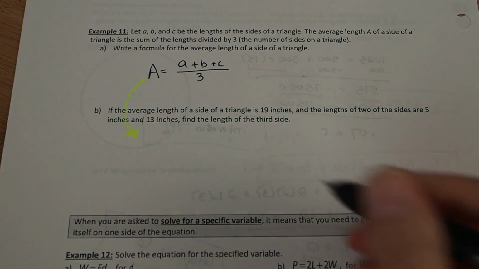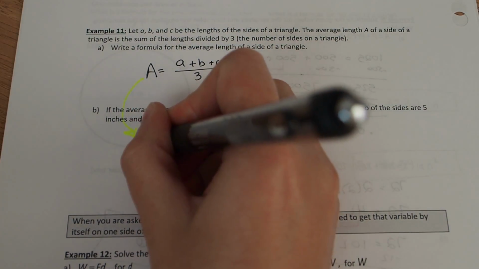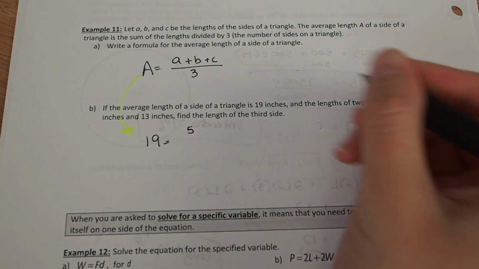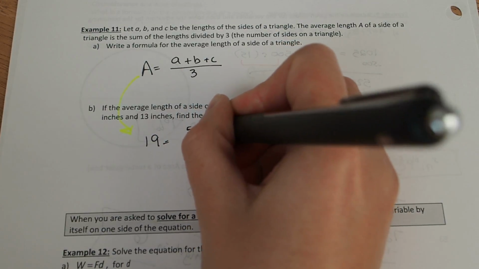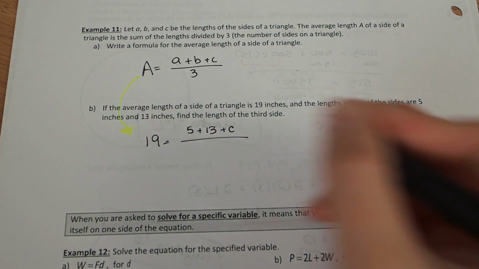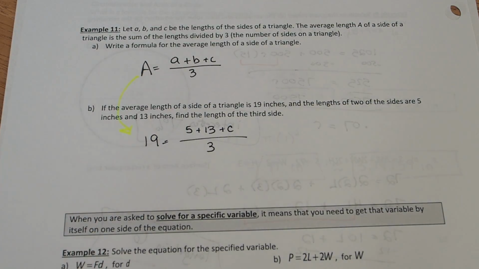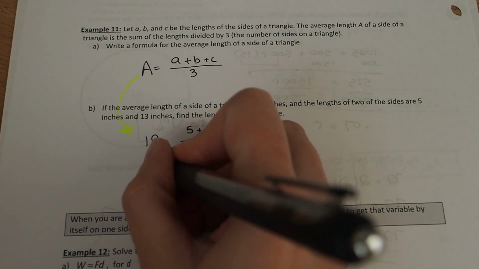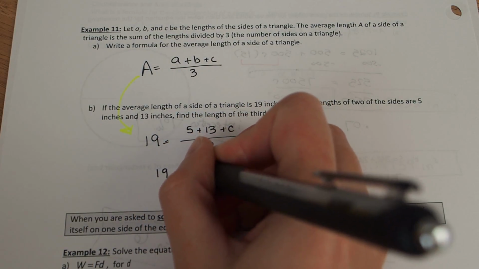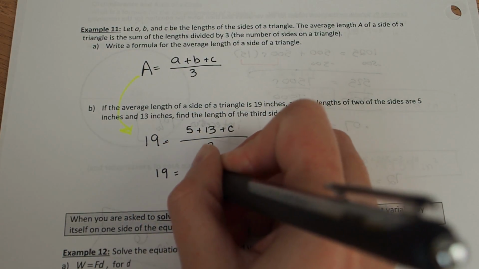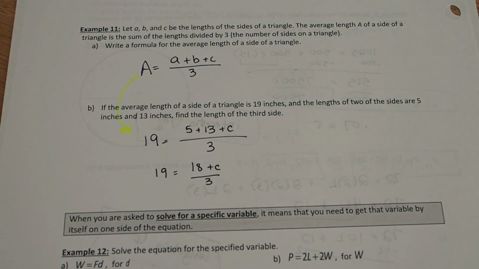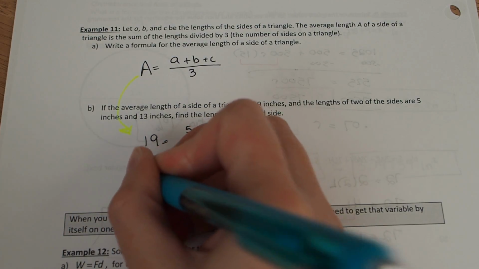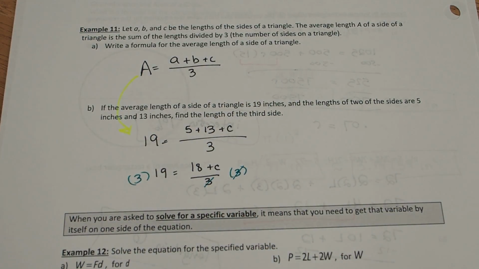So if the average side length is 19, that's capital A, and the length of 2 of the sides are 5 and 13, so say the first is 5 plus the second is 13, and the third I don't know, so I don't know C. I need to find the third side. So the first thing to do is combine like terms in the numerator. So 19 equals 5 plus 13 is 18, plus C over 3. And then I know that if I have a fraction, I want to multiply both sides by the denominator to get rid of it. That's going to allow that to cancel.